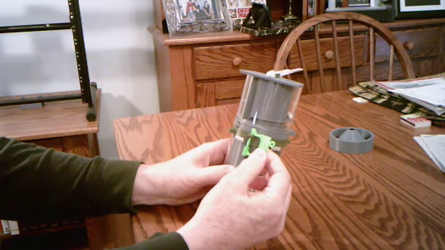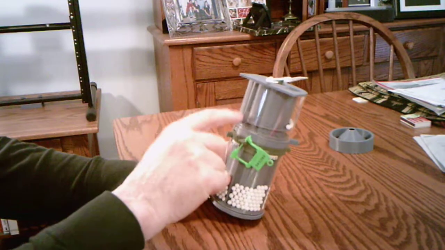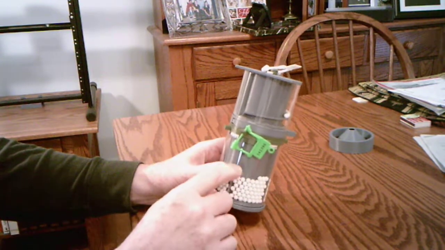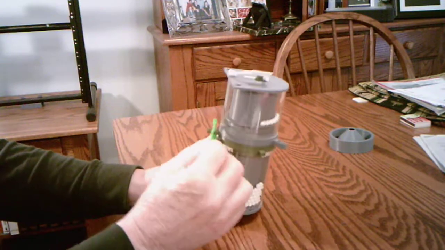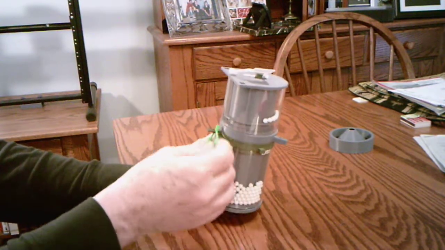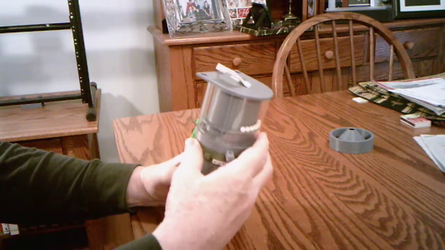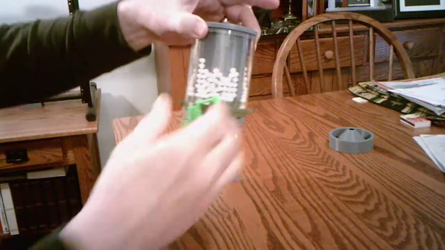I've sealed this here so that no more beads can transfer from the supply to the vote canister. So it is a closed system to begin with, and now we've locked it out so that there are no more beads that can go from one to the other.